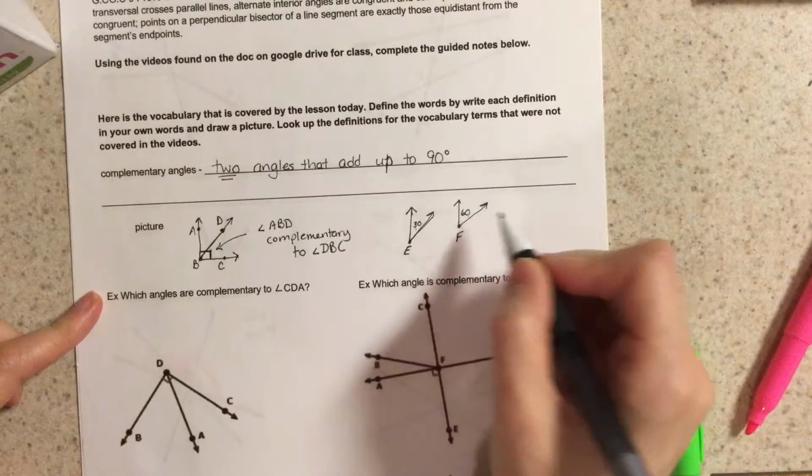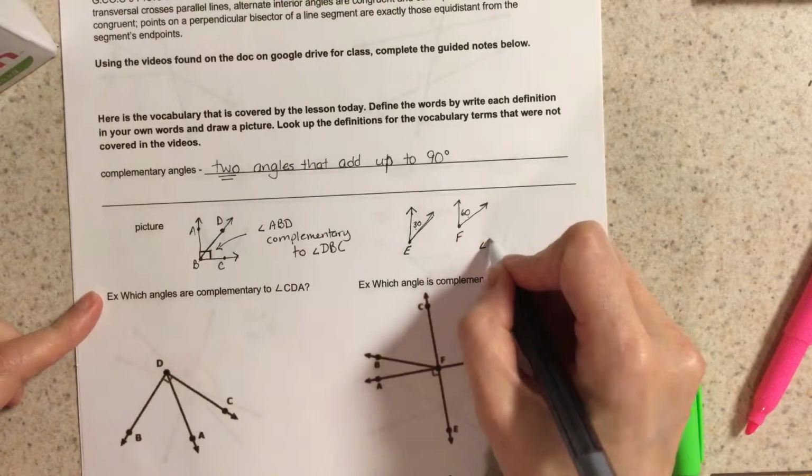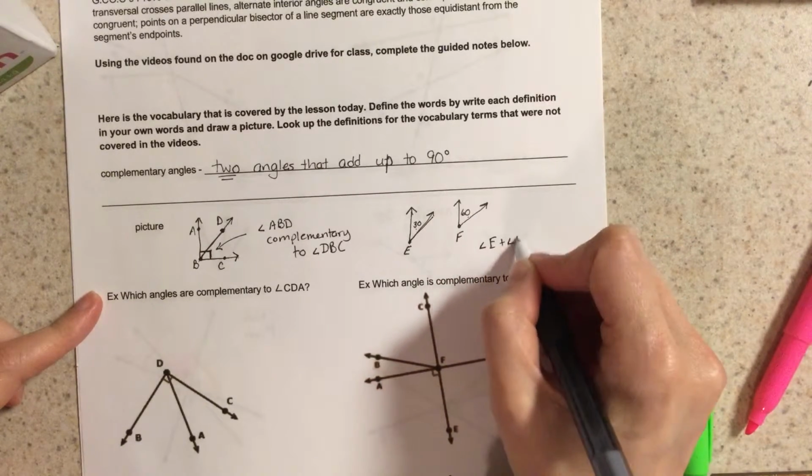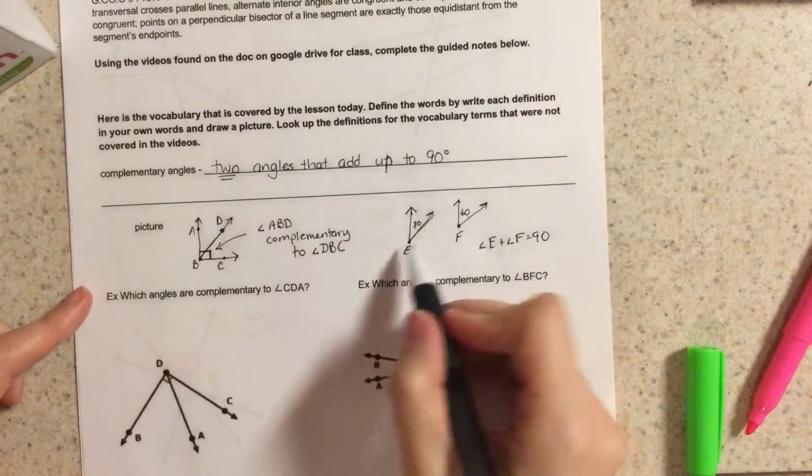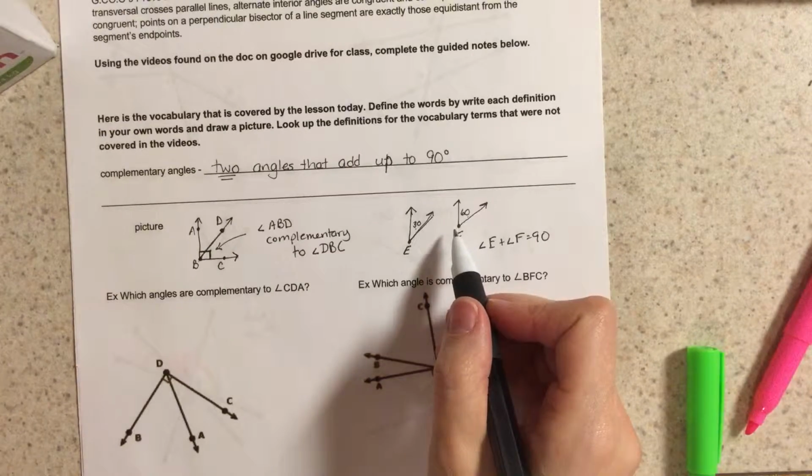So 30 plus 60 is going to be 90. So angle E plus angle F is equal to 90 degrees. So they're complementary. They don't have to be adjacent in order to be complementary.